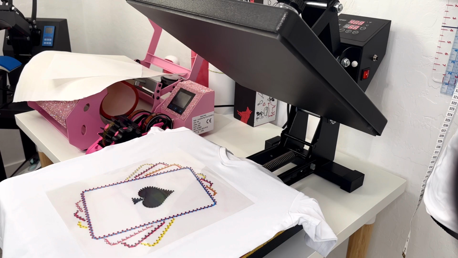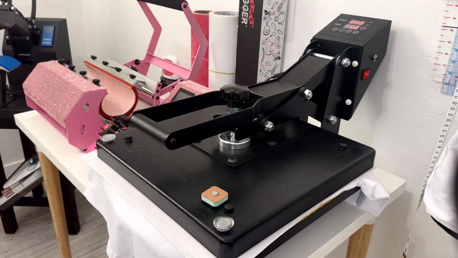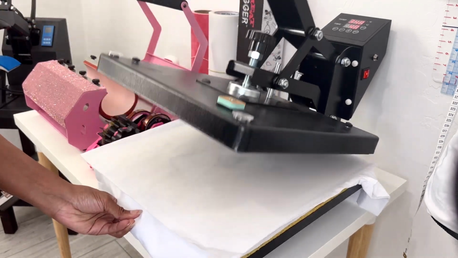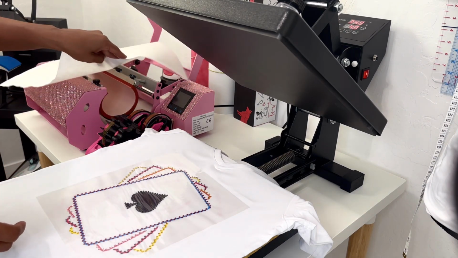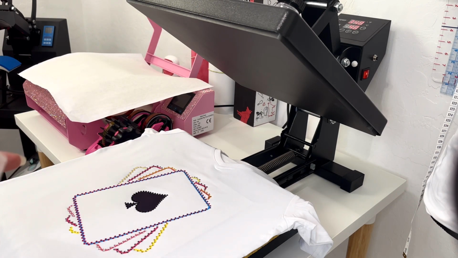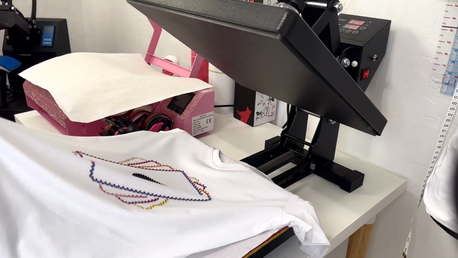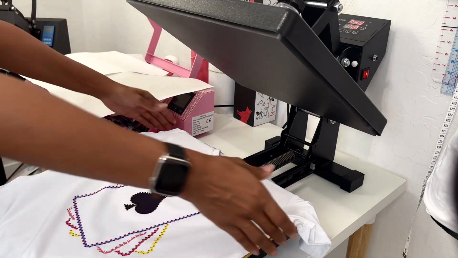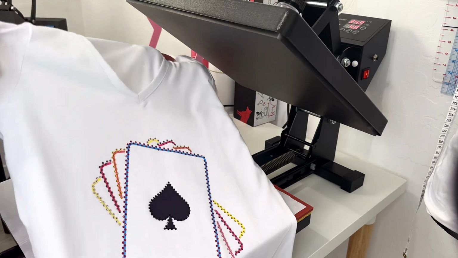And just taking one last final look at everything before I press it on, because it's going to be permanent. All right, so she is all ready. Go ahead and peel that hot fix tape off, and she is good to go. This is gonna be a really nice, colorful shirt, just how I wanted it. And so there is the finished shirt.